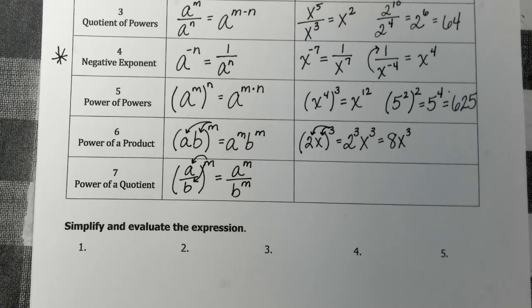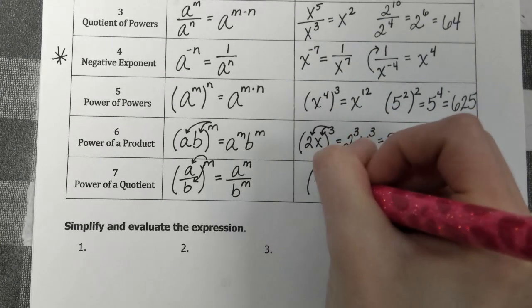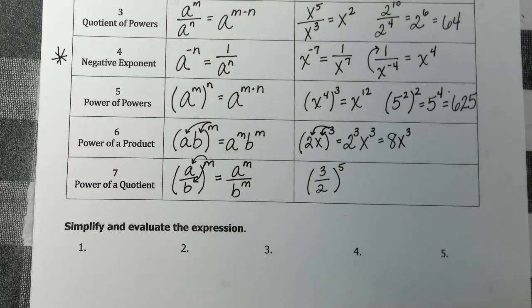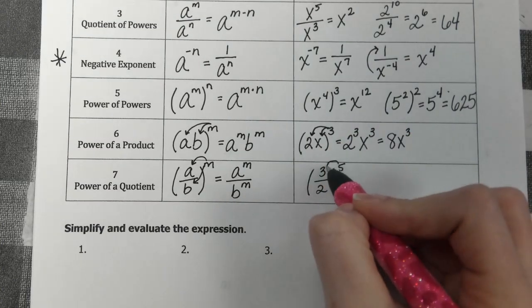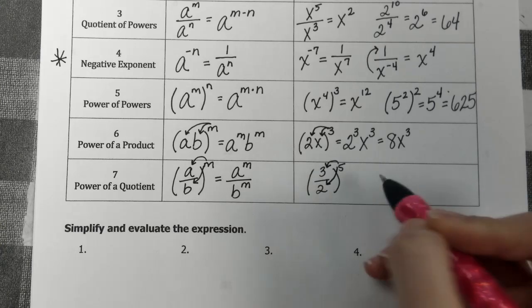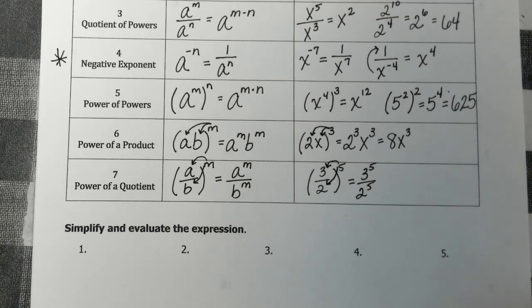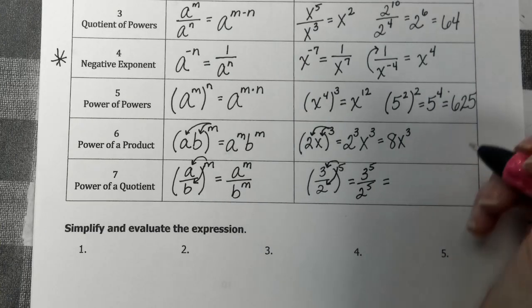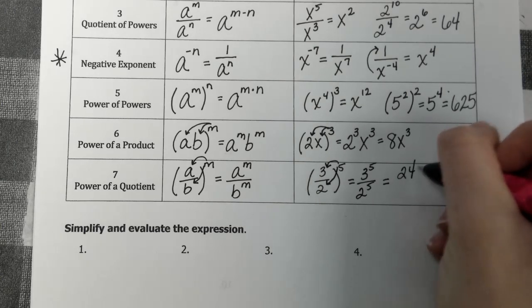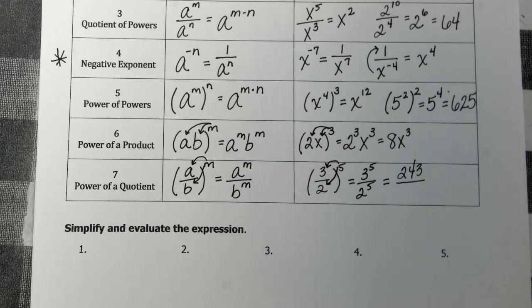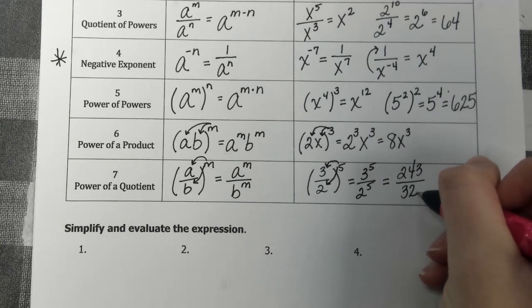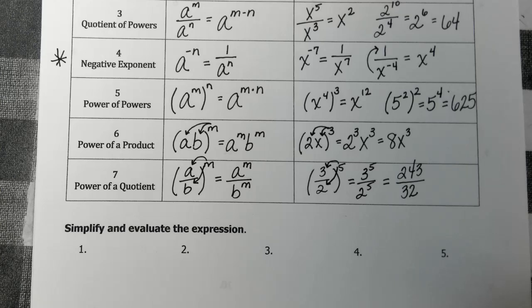So whether you're multiplying or dividing, if you have multiple terms inside parentheses with an outside exponent, you're going to distribute that. Okay? So if I have, say, 3 halves to the 5th power, the 3 will take on the exponent of 5, and the 2 will take on the exponent of 5, telling me 3 to the 5th power over 2 to the 5th power. Okay? And then 3 to the 5th power, you should get 243 if you type that in your calculator. And 2 to the 5th power should be 32. Okay?